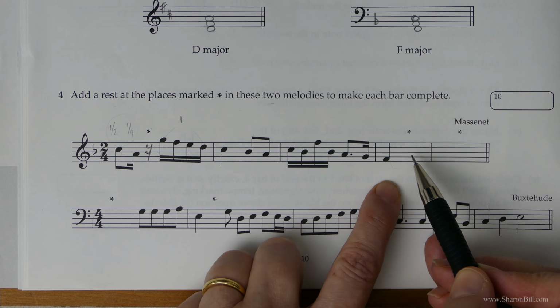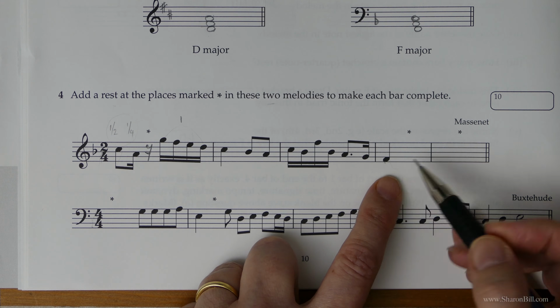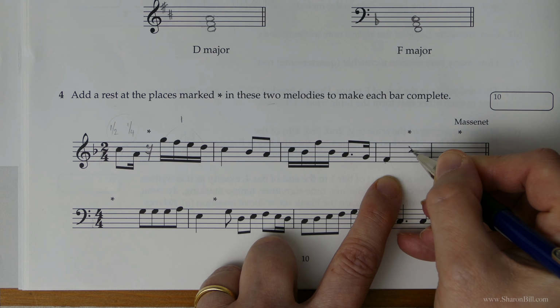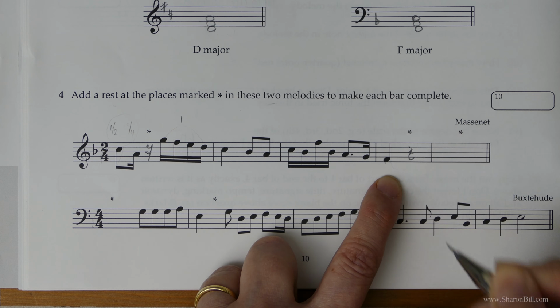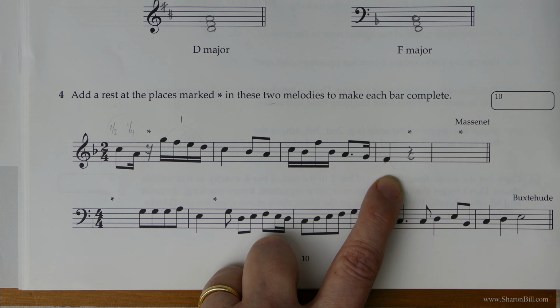Let's glance ahead. So now this bar, we should add up to 2. We've got 1. We need another 1. And so there's our crotchet beat or quarter note rest. I do like a Z with a C.